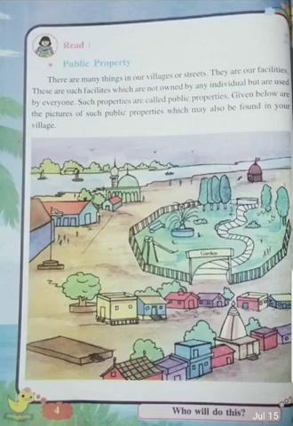So now let us continue our first lesson. This is the second part of your first lesson. In the first part, what did you study? What are our primary duties as a citizen? That is maintaining our surroundings, keeping our environment clean and green, and also maintaining our health during this pandemic situation. This we studied in the first part. Now let us start with the second part.